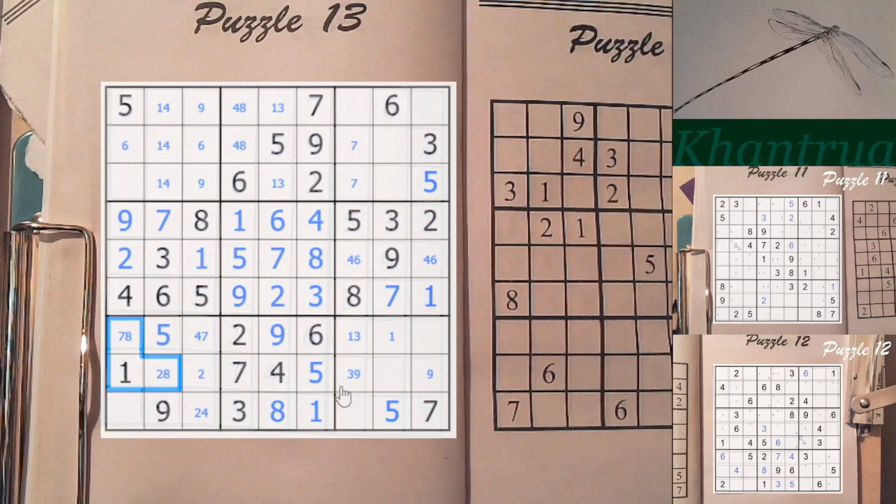Yeah, that's what I should be doing. Looking at each cell, seeing what can't go there. Like this cell right here.